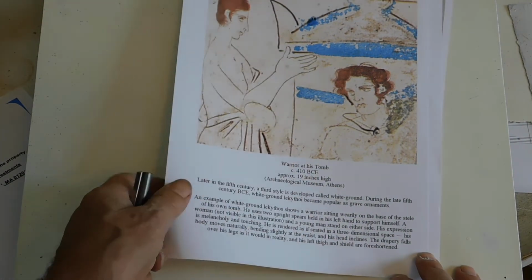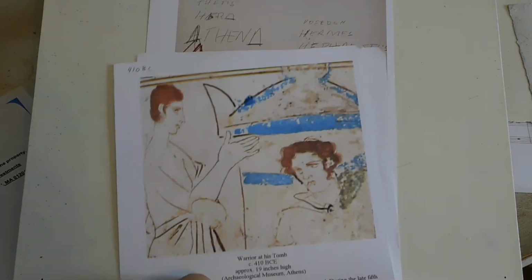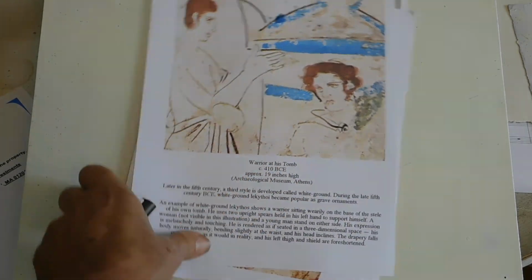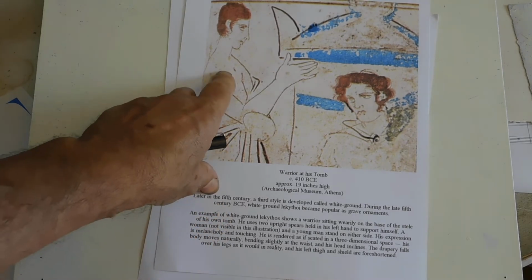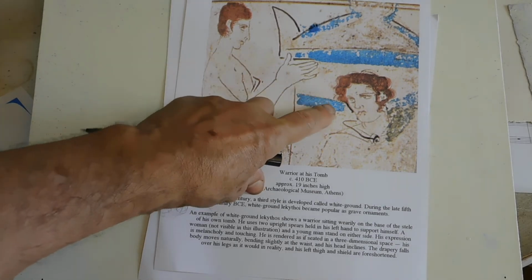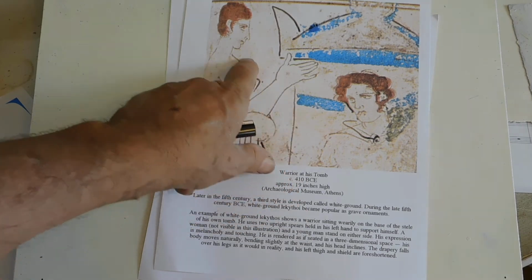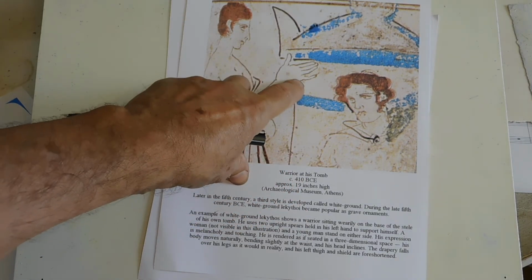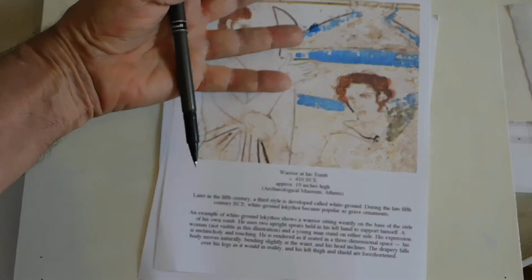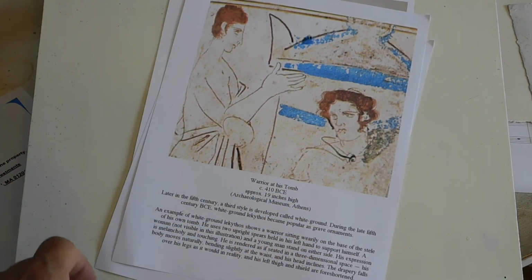Now, this is 410 BC. I want you to notice the curious way the face is drawn. We could ask this question: could we possibly recognize this person if we saw them? Could we recognize this woman possibly if we saw her? Yes, of course. These are portraits, right down to the peculiarity of the hand's fingers. Look at that little finger, it's like that. It is observed.